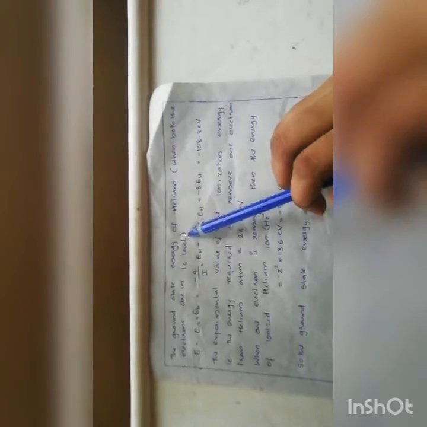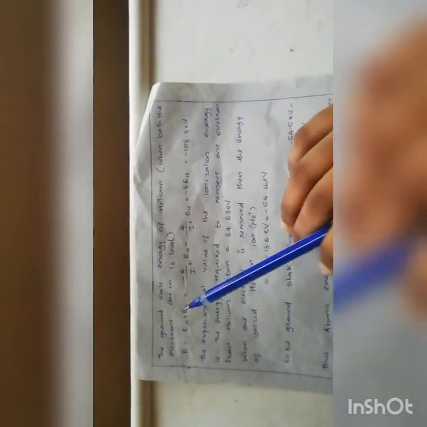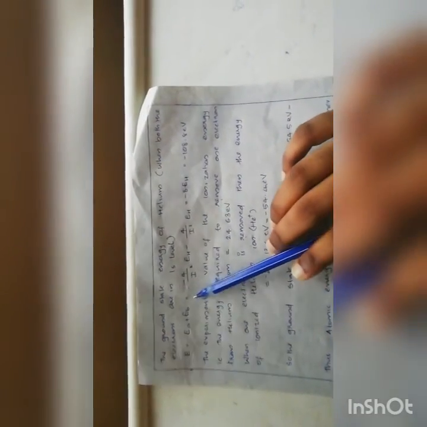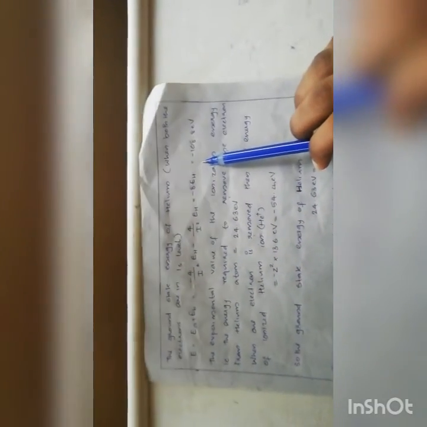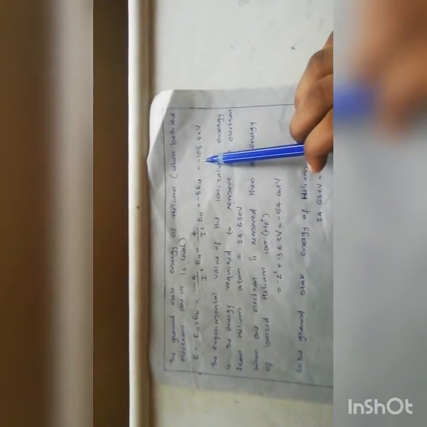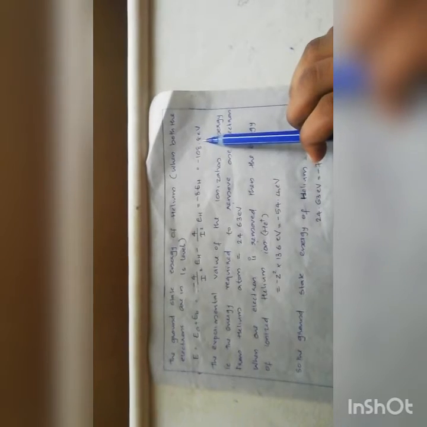The ground state energy of helium, when both electrons are in the n equal to 1 level, E is equal to EA plus EB, which we can calculate as minus 108.8 electron volt. The experimental value of the ionization energy, that is the energy required to remove one electron of the helium atom, is 24.63 electron volt.